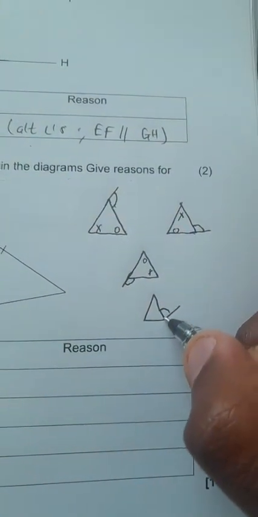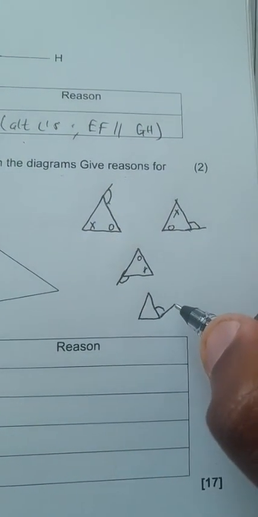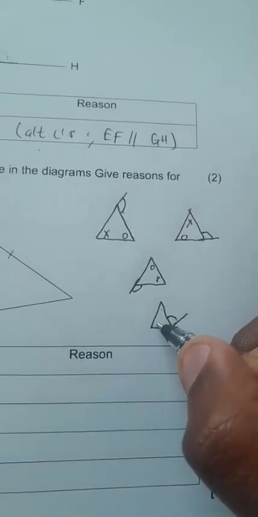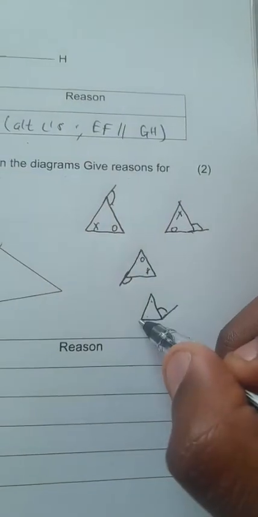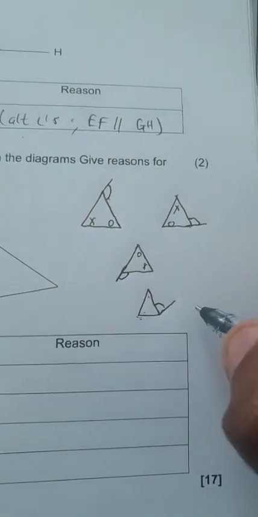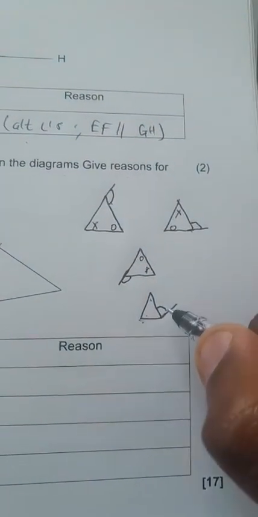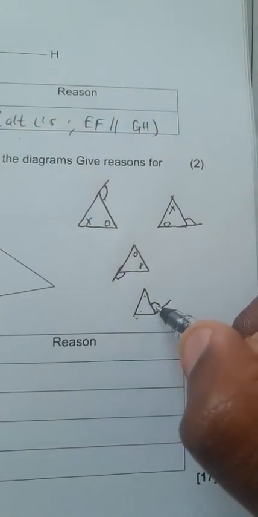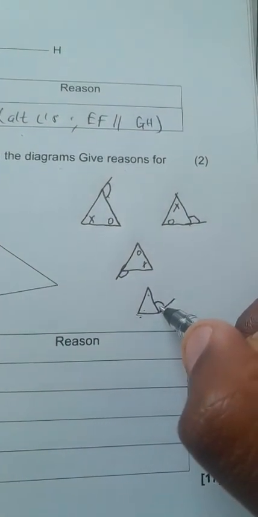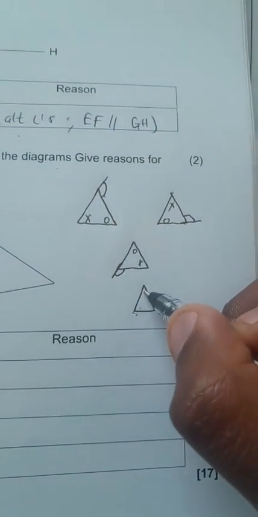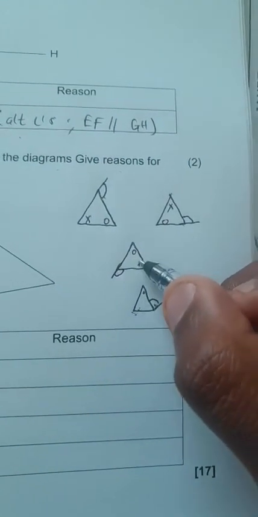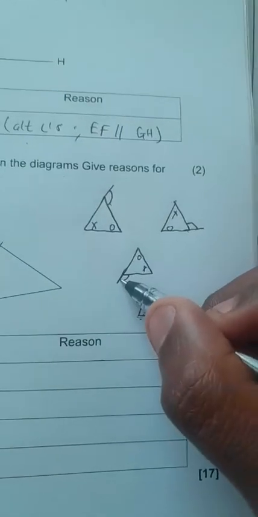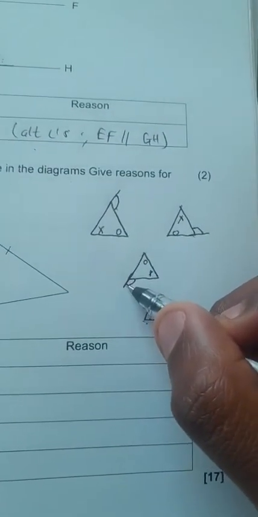here is not the exterior angle that is equal to the sum of the two interior opposite angles. Why? Because it is not in line with the side of a triangle. So it is disqualified from being the exterior angle that is equal to the sum of the two interior opposite angles. These two are equal to the exterior angle. This is the real exterior angle.